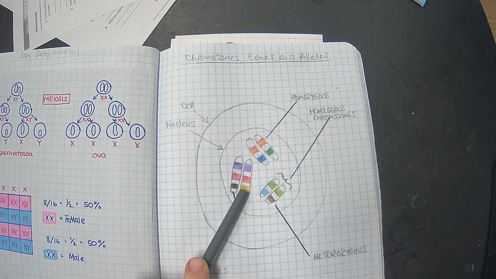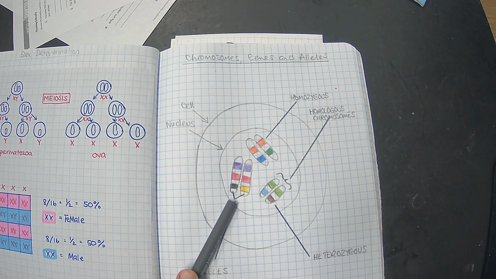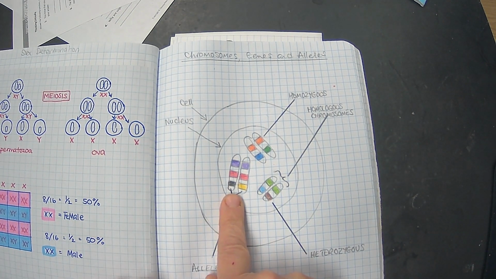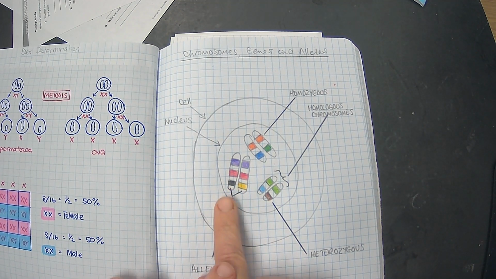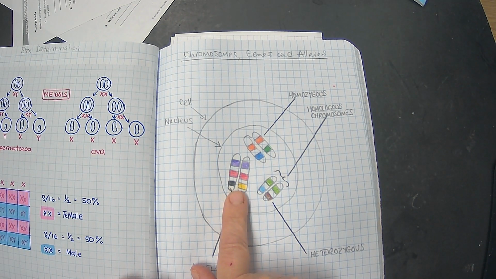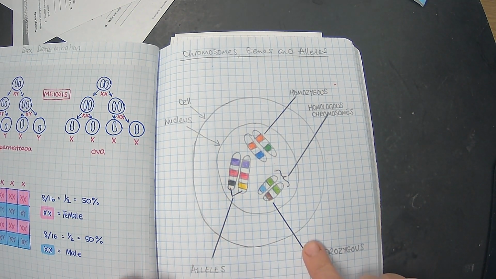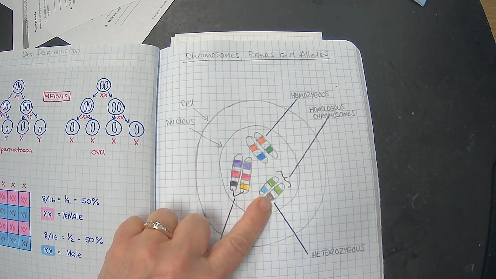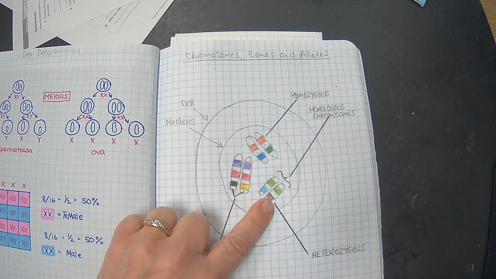Since we're talking about characteristics, if you talk about hair color, that's the characteristic. You could have blonde hair, black hair, brown hair, or red hair. All those different hair colors are what we call alleles. And so you can see here that this person with this cell did not inherit the same alleles for hair color from each parent. Same over here with eye color. Maybe they inherited a blue allele for eye color from mom and a brown allele for eye color from dad.